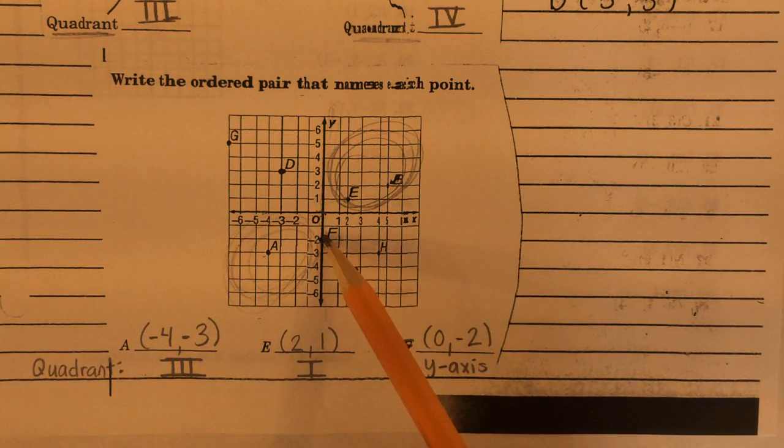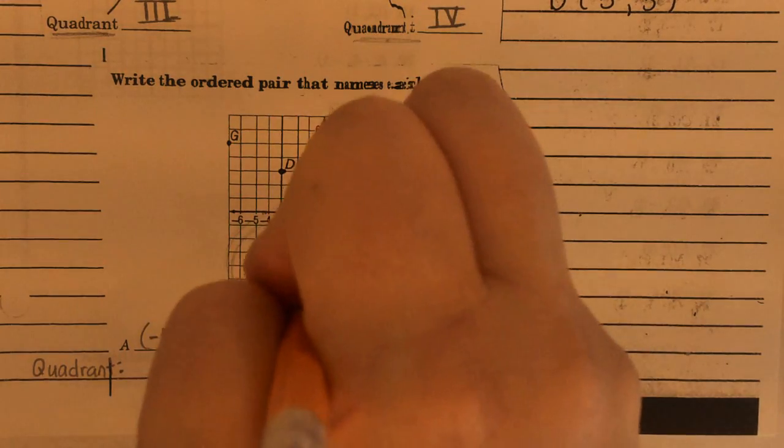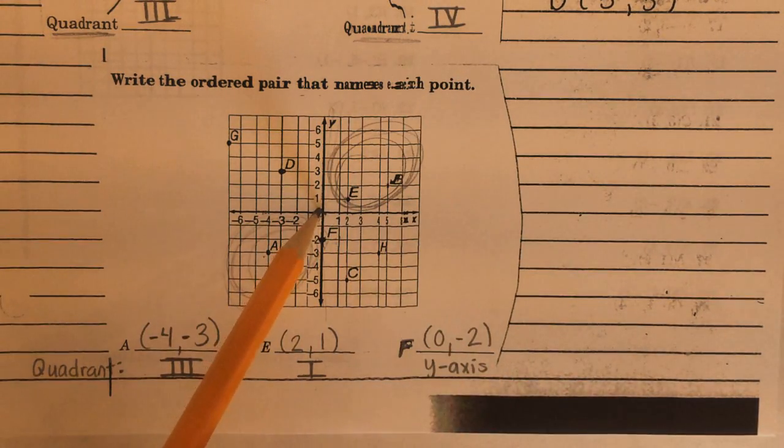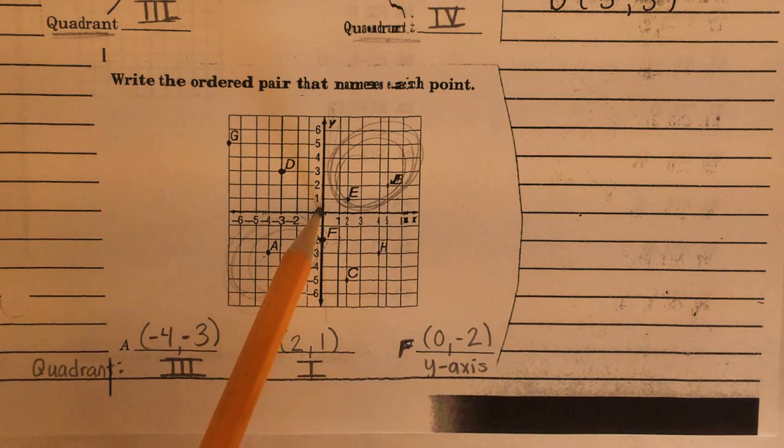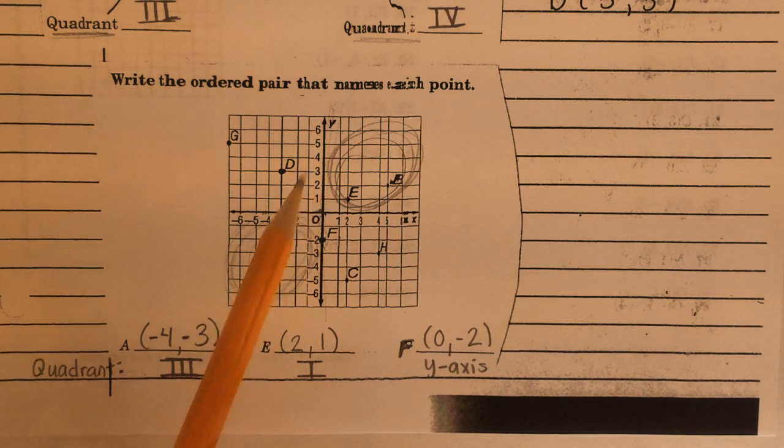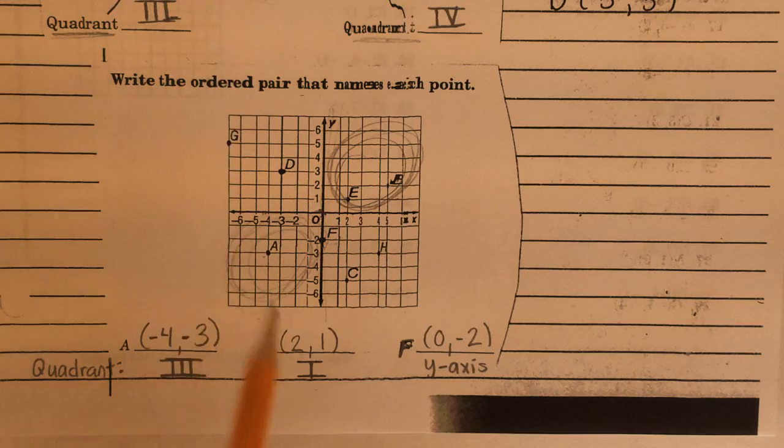F wouldn't be the origin, but what if I had a dot just in the middle of everything? That would be the origin. Would I say X-axis? No, because it's also on the Y, which is why we would have to name it with the origin, okay? So if it's in the very center, we would name the origin. If it's on one of the lines, we name the line. If it's in a box, you name the box. All right.